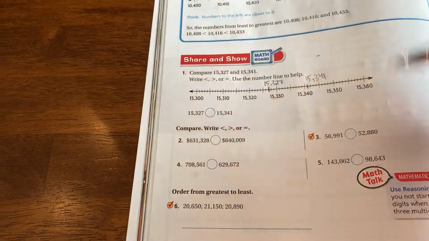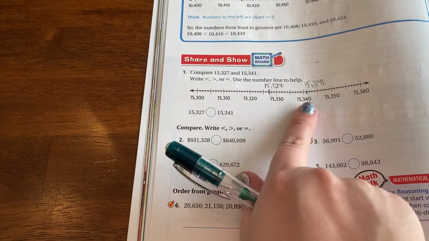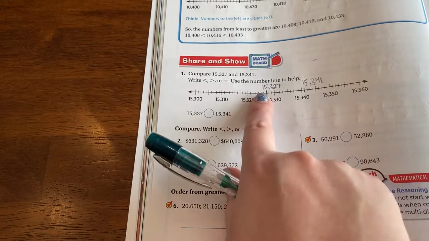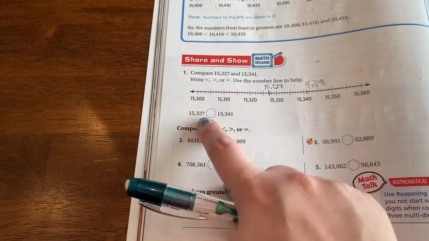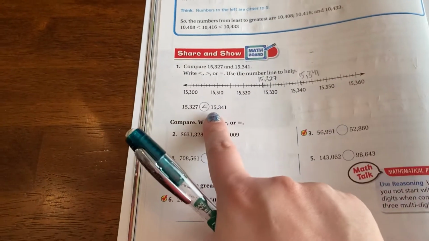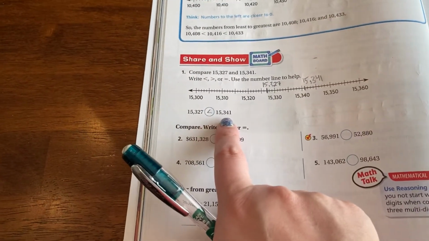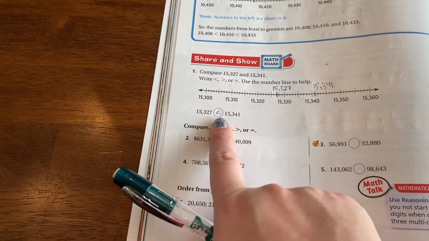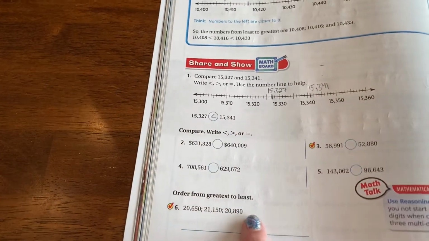There we go. So now we can see that this one's bigger than this. So 15,327 is smaller, so we got a point away from that guy. And this one is bigger. 15,341 is bigger, so we have to open the symbol to that one.